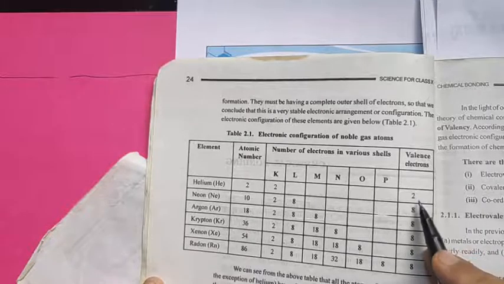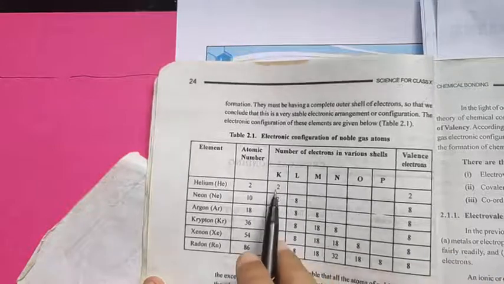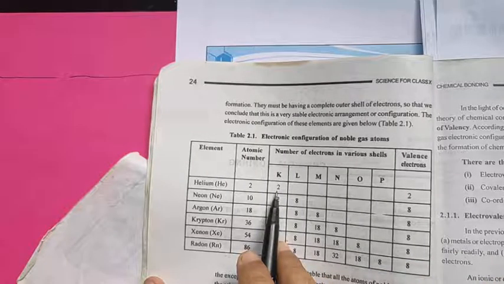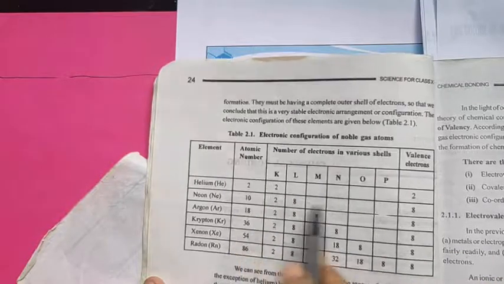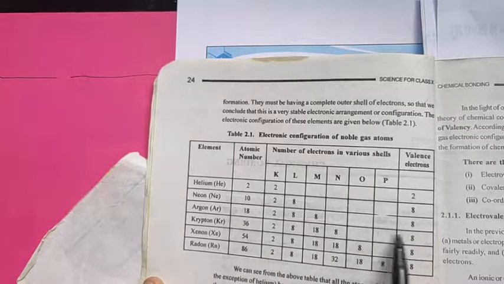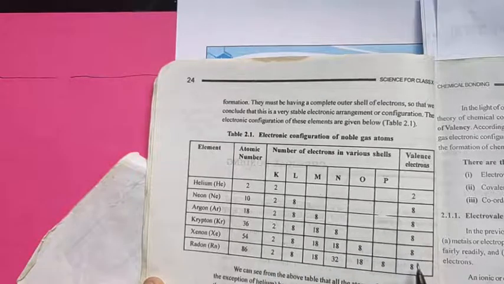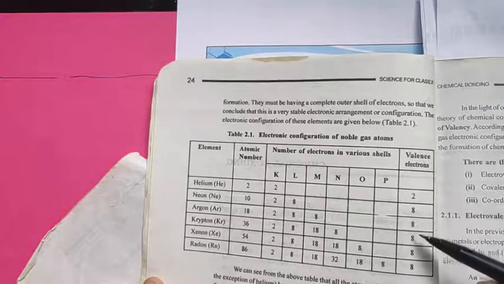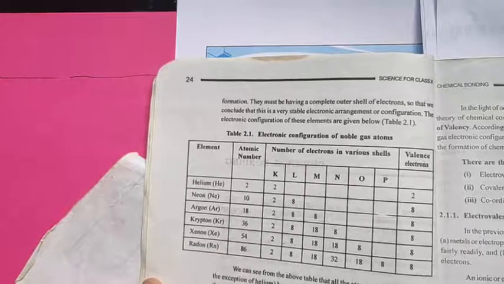Helium has only 2 electrons in its one and only shell, that is K shell, because K shell can accommodate only 2 electrons, and the rest of the noble gas elements have 8 electrons in their valence shell. This condition is called stable electronic configuration.